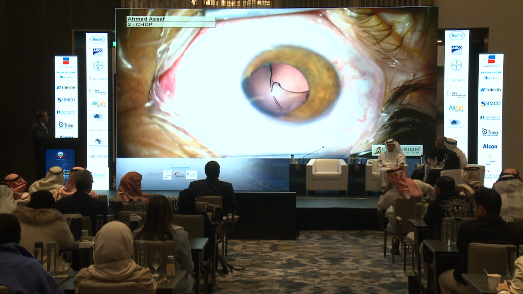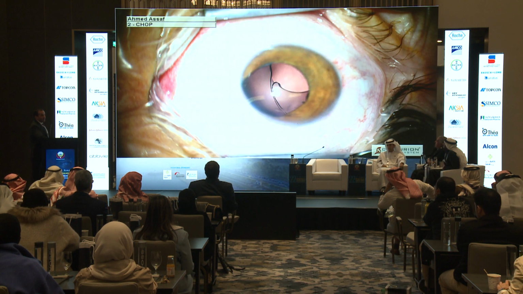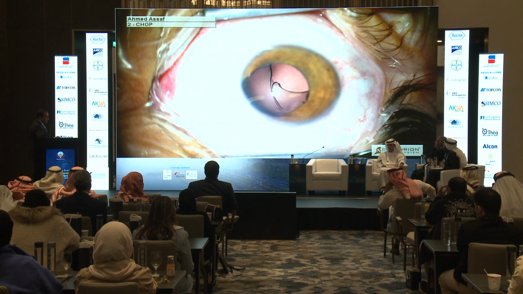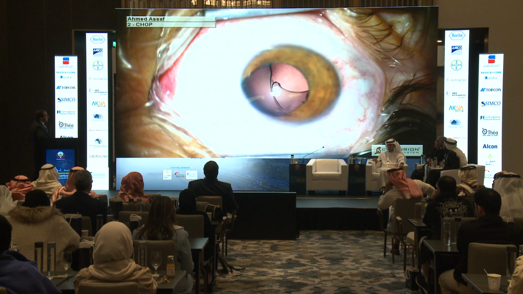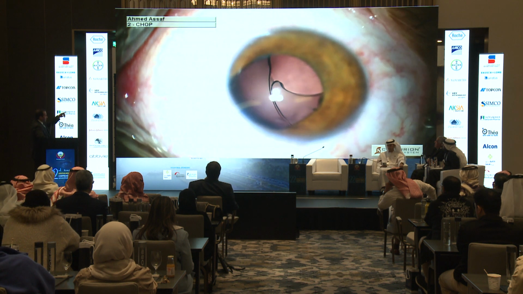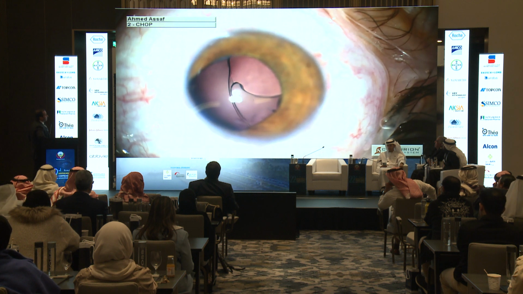Here you can see this is the lens. It tends to be a PMMA lens because the time of the surgery was maybe 16 years back. At that time the foldable lenses were not available. So as you can see here, the lens is hanging in the mid-vitreous cavity. This is the haptics of the PMMA lens.